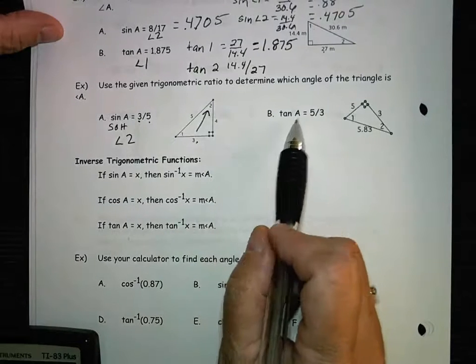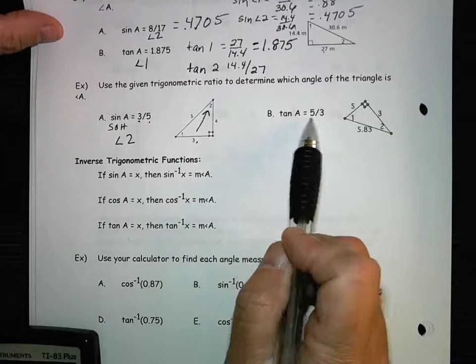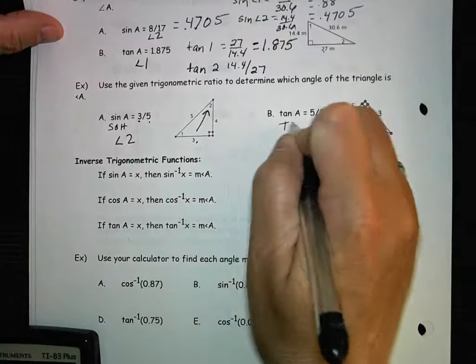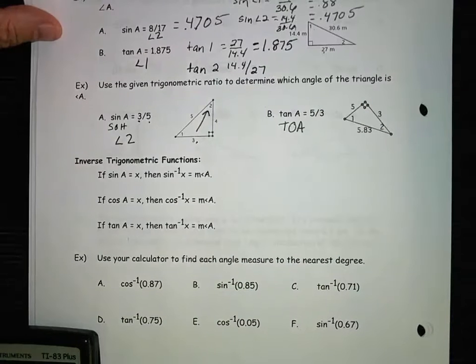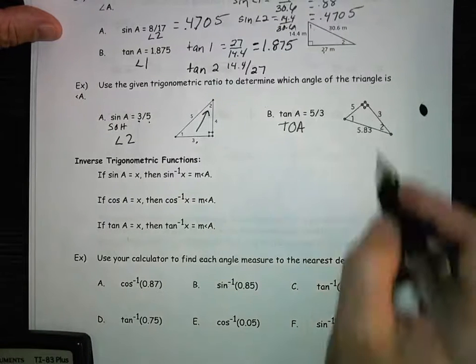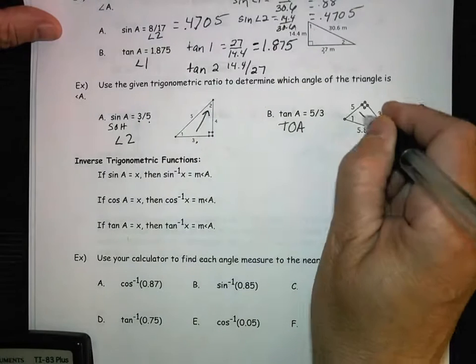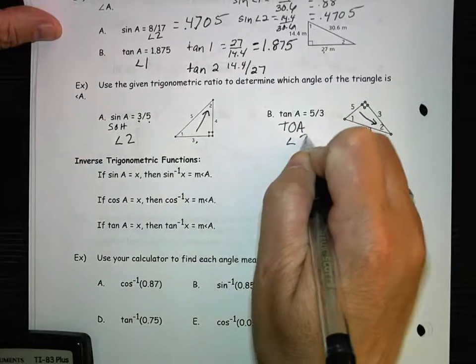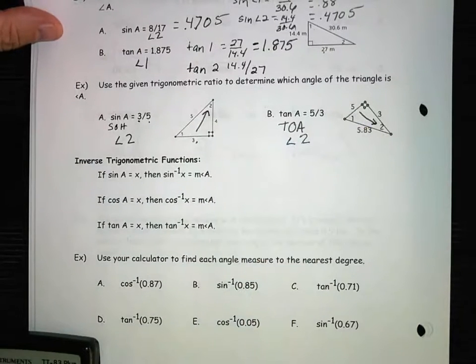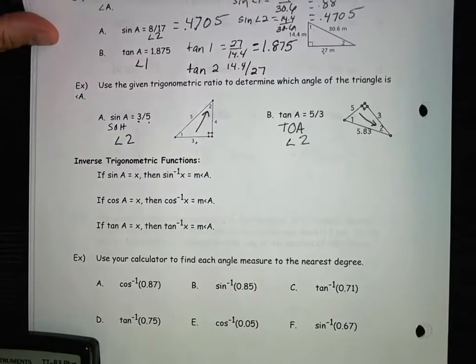And letter B, tangent of A equals 5/3. Tangent of A is the TOA, so we want opposite over adjacent. And if 5 is the opposite side, then we are once again looking at angle 2.